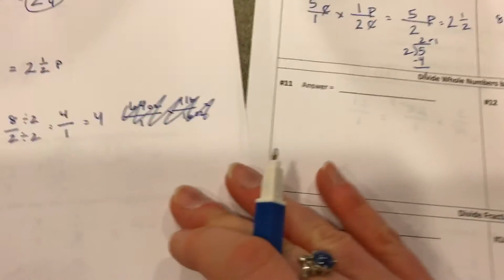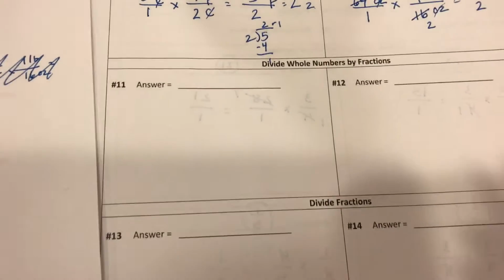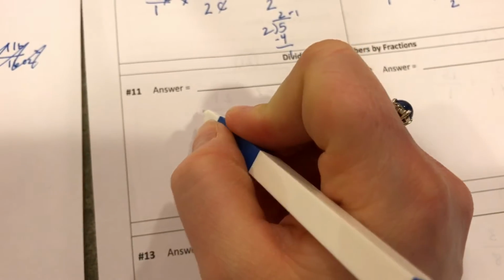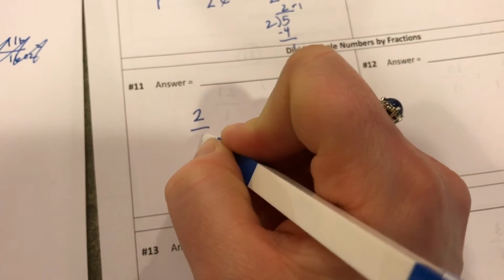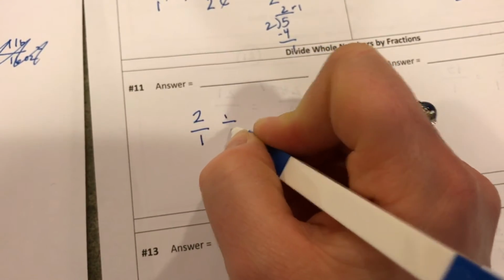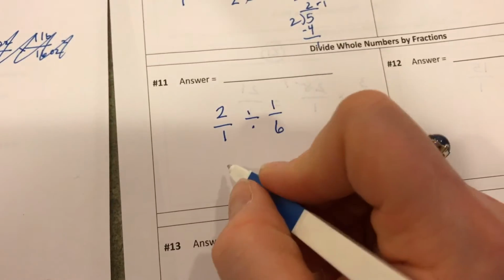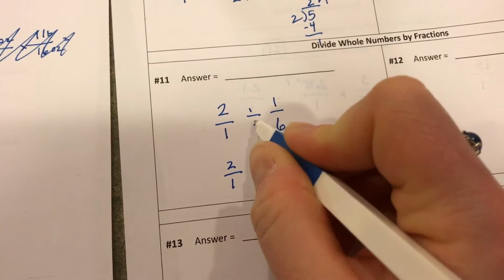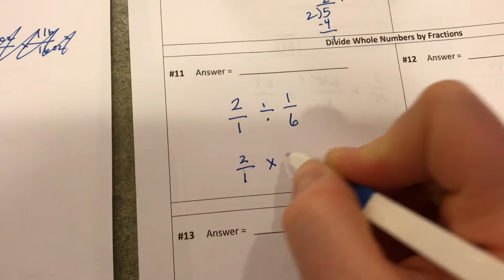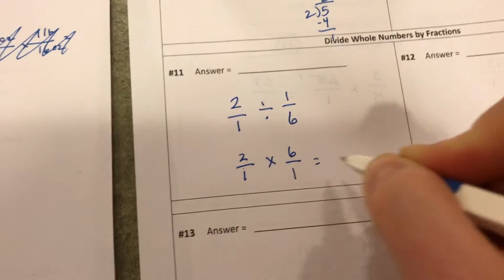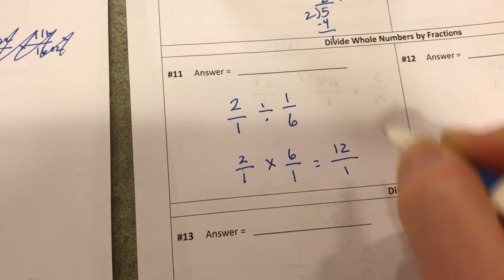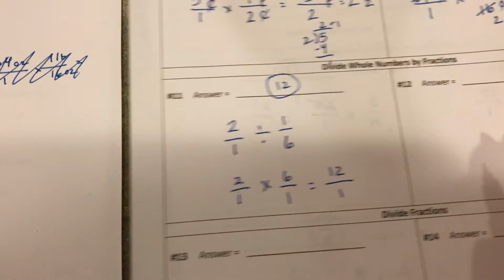All right, let's go to number 11. 11 gets us into division. So 2 divided by 1/6. Let's turn that into a whole number 2 divided by 1, or turn the whole number into a fraction. This would be, keep that, change that, flip that, 12 over 1. So that's 12.